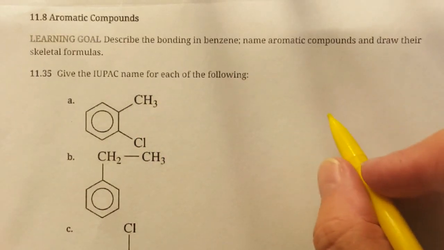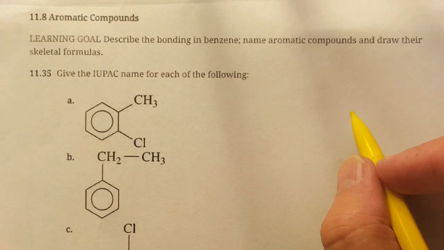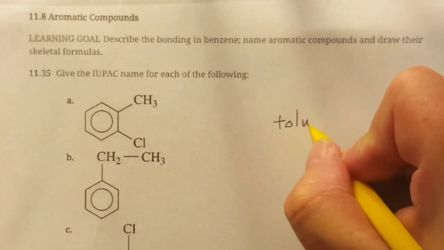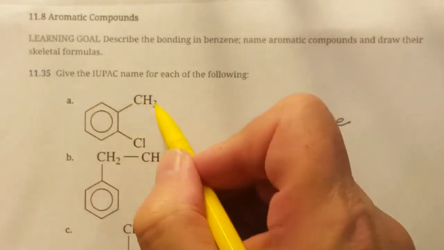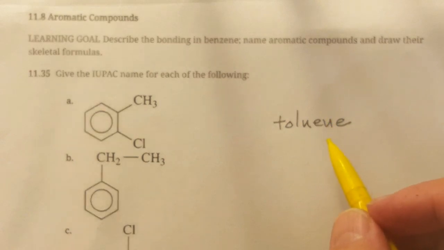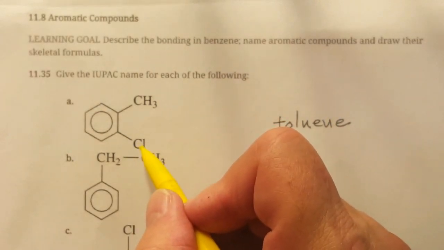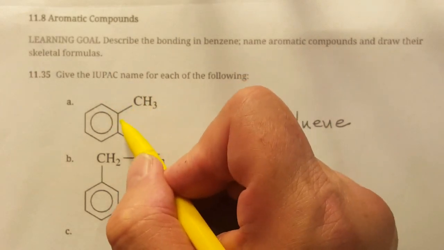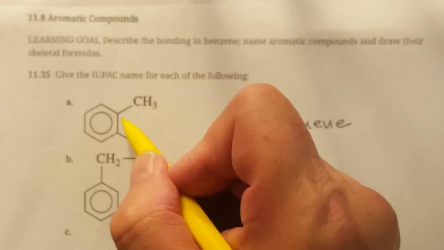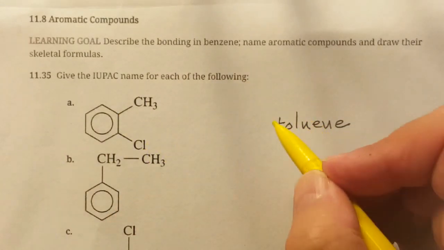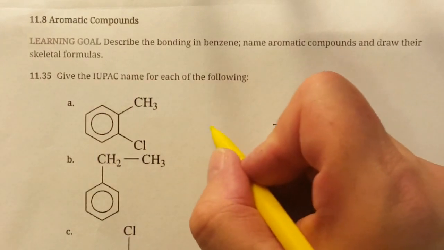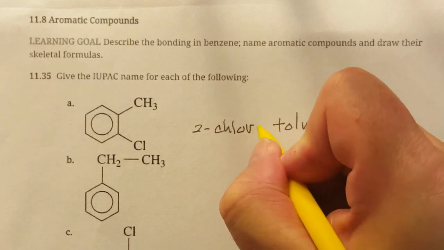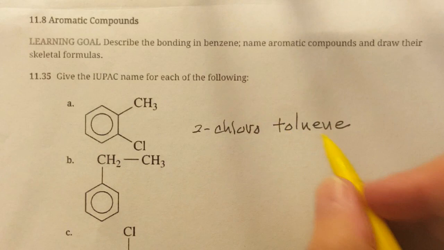So again, start from the back of the name. So this is toluene. And toluene is methylbenzene, so toluene. And it's got chloro attached to it. This is carbon 1 because it's toluene, and this carbon is named number 1. This is carbon number 2, which is chloro. So this is 2-chlorotoluene.